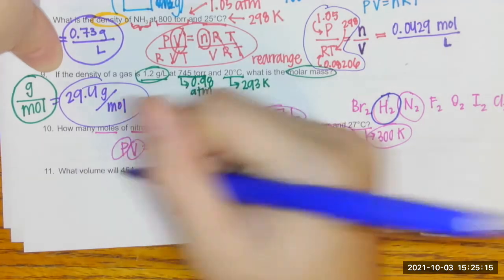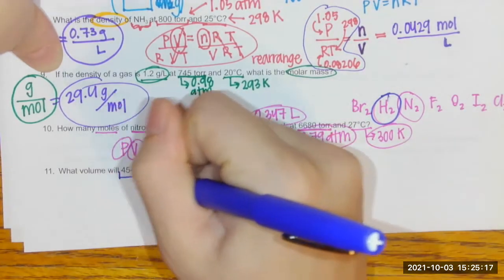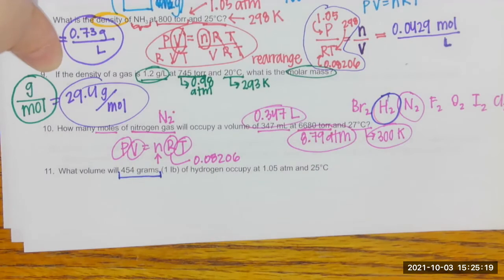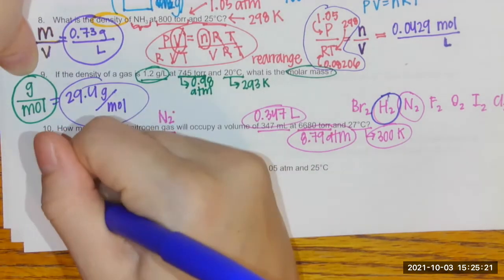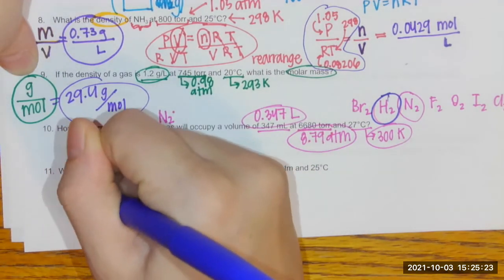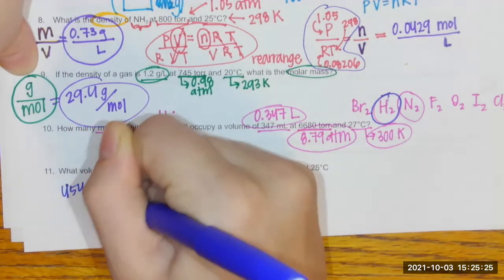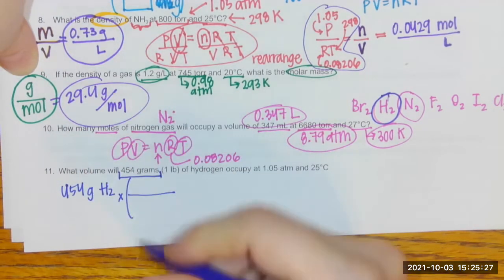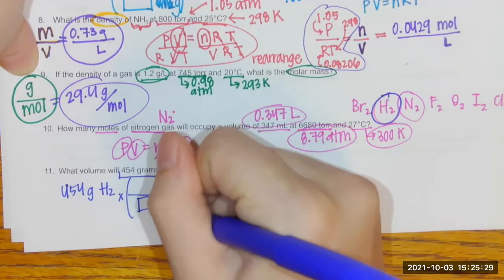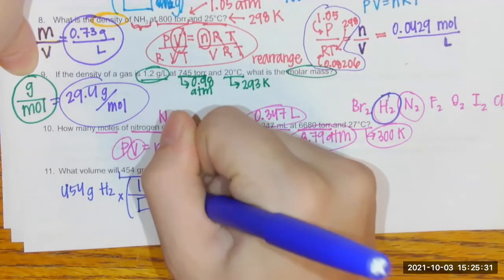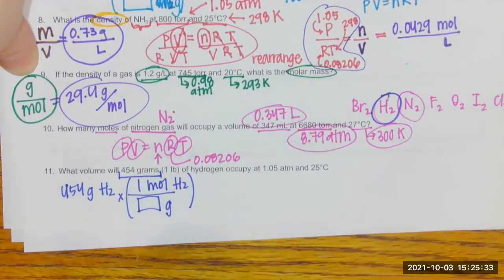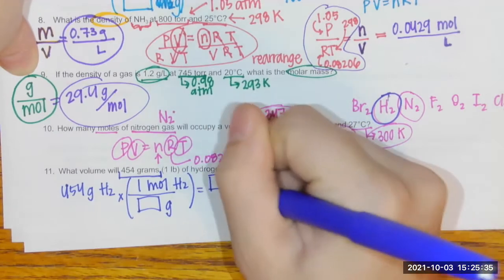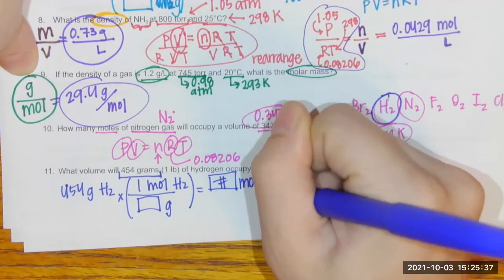It is relevant, because I need to do a grams to moles conversion. 454 grams of H2. How many grams are in a mole of H2? Because I need number of moles.